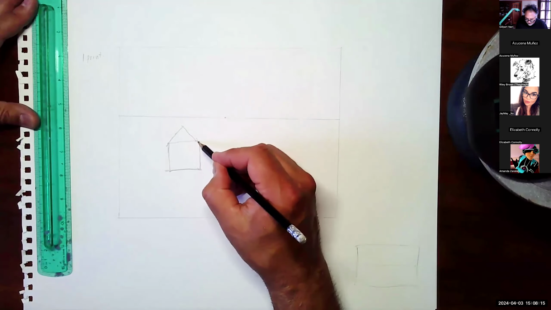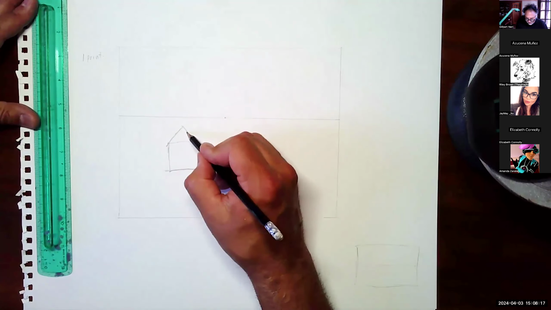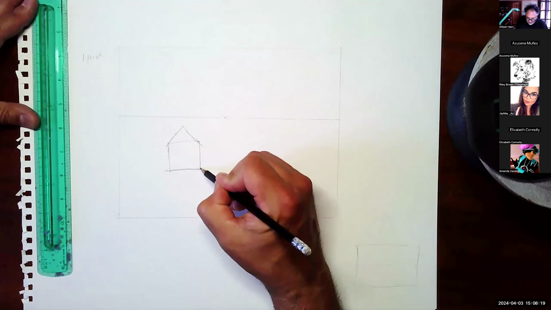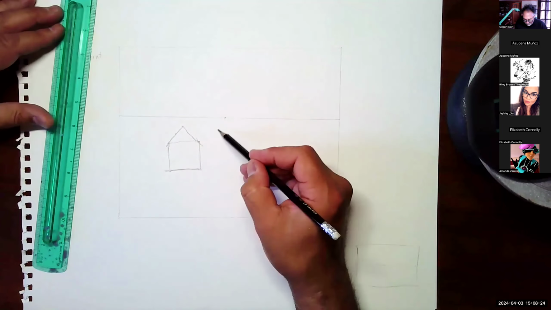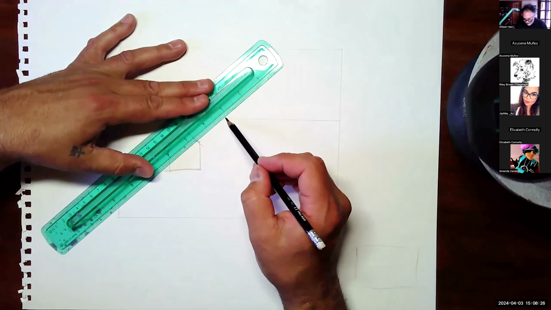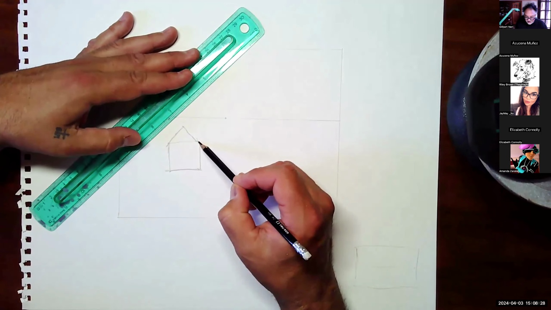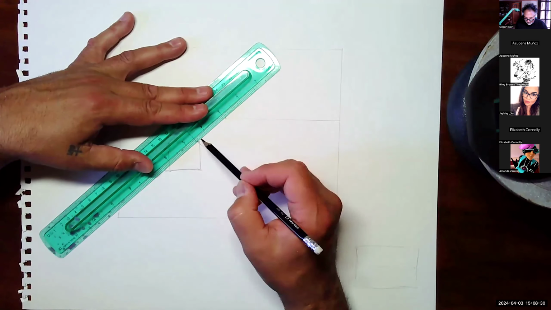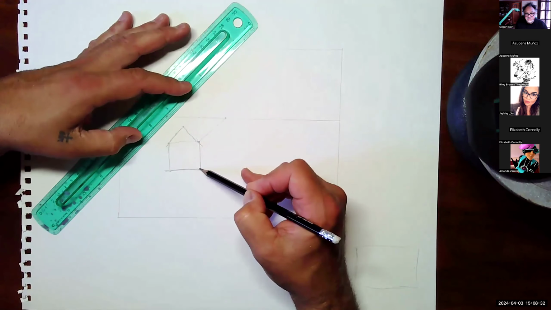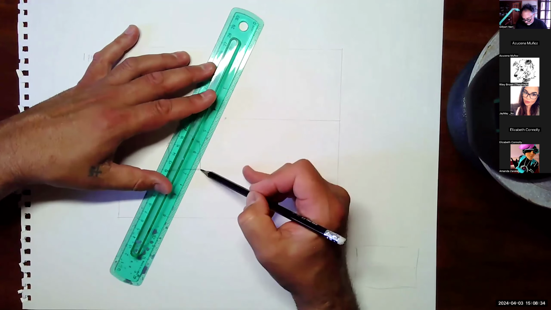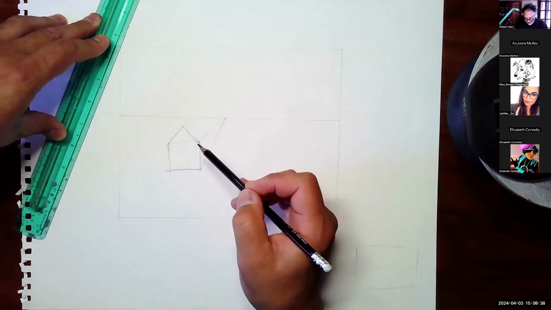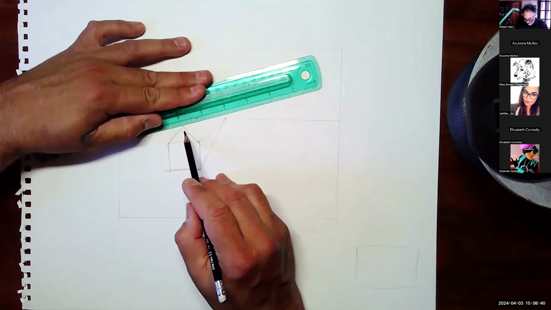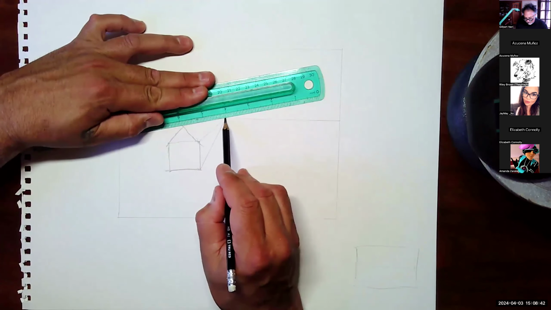With my little house here, I've made an A-frame house, I go from each one of these points and connect it, and with my ruler I can connect, say, the corner here to here, right? I can connect this corner to the spot there, and that's my vanishing point, right? So all lines converge at that point. And then I can do this, right?